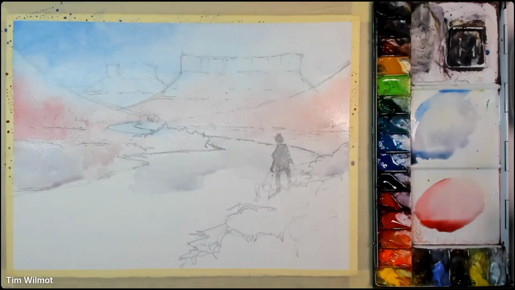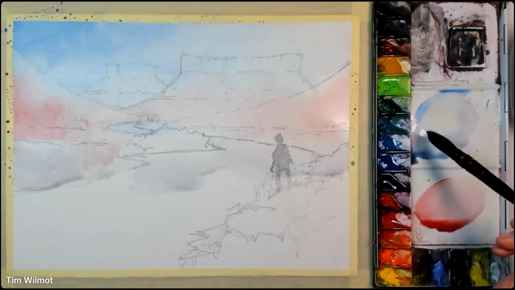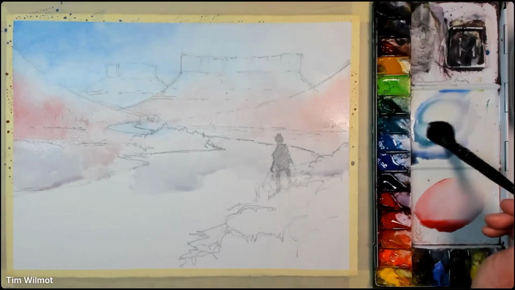Now I might add in a little bit of cobalt green to this, a little bit of a cool green.